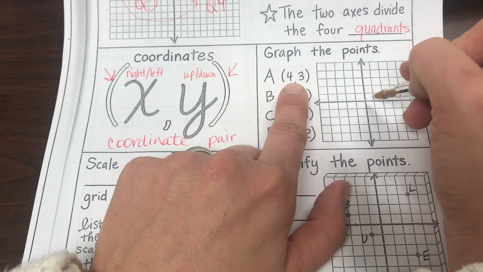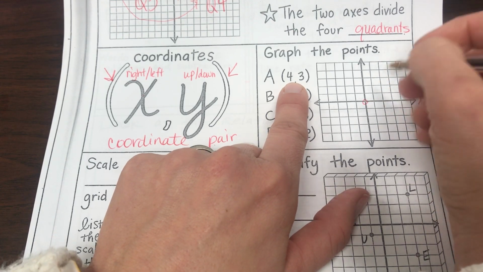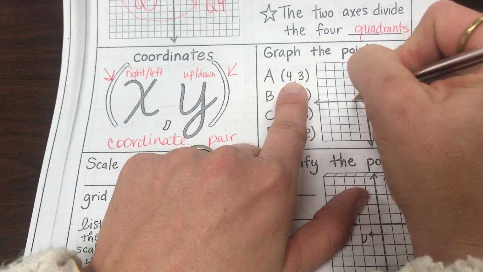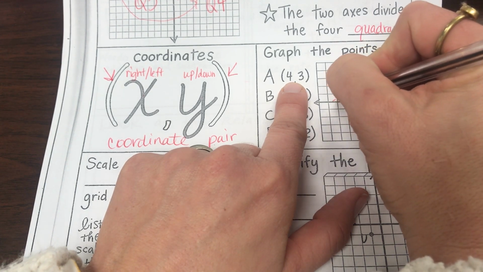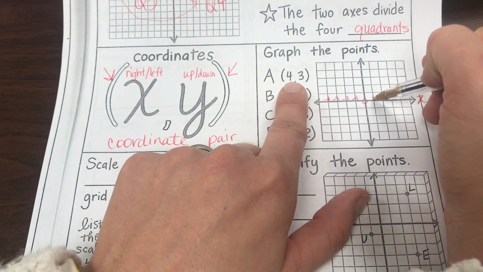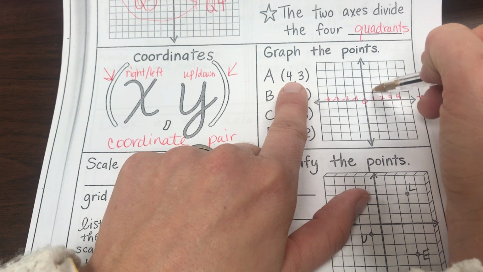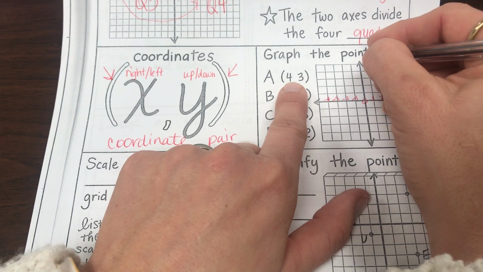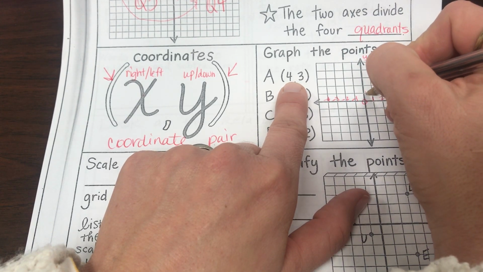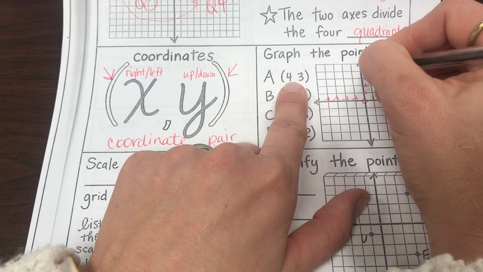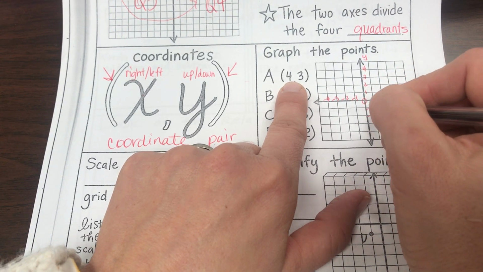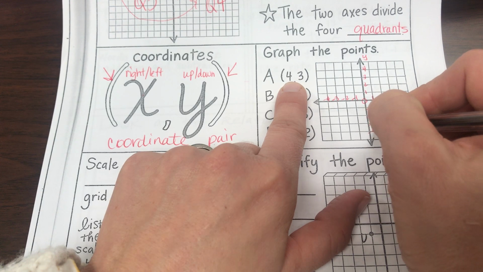So on this, this is 0. So we have positive 1, 2, 3, 4, -1, -2, -3, -4. Notice I'm putting my numbers right on the lines. These are called grid lines. Then if we go on the y-axis, that's positive 1, positive 2, positive 3, positive 4. Then below 0 we have -1, -2, -3, and -4.